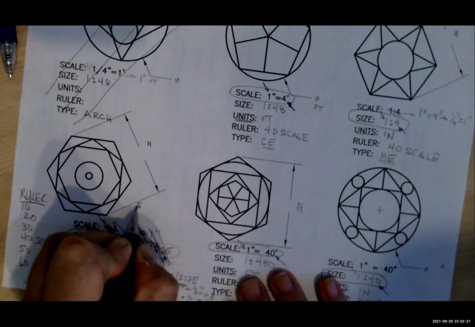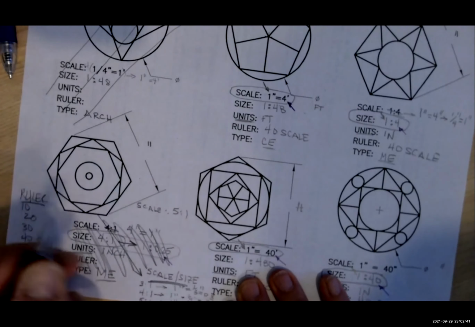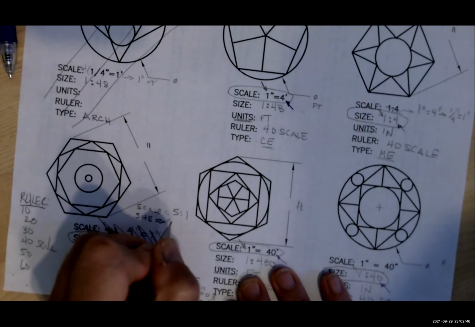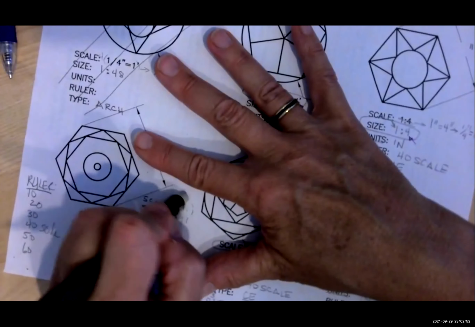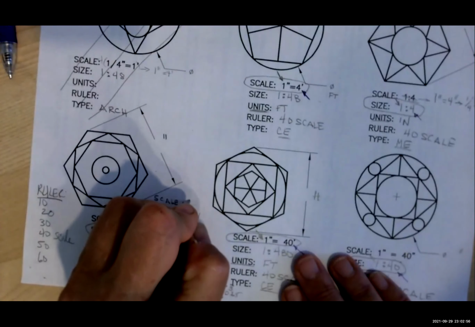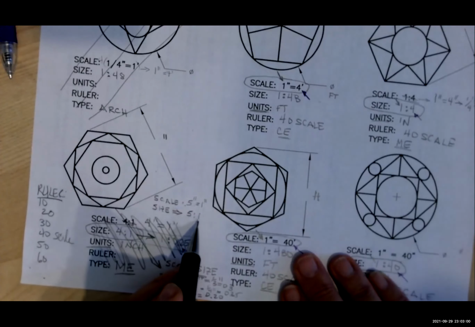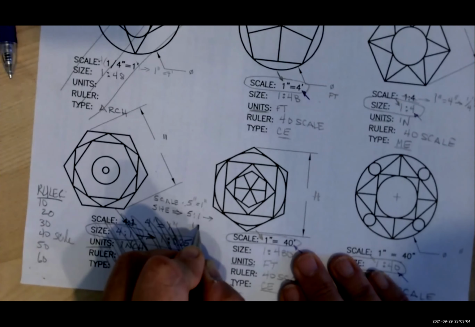And instead, we're going to say the scale is 5-to-1. The scale is 5 inches equal 1 inch. The size is 5-to-1. And then we're going to convert this to 1 to 0.2.